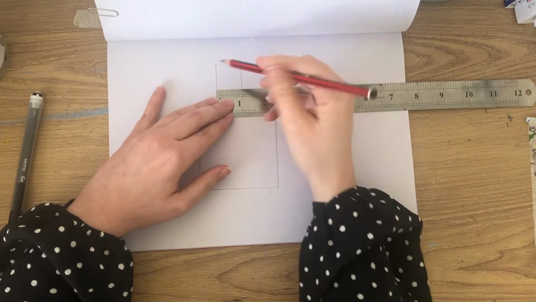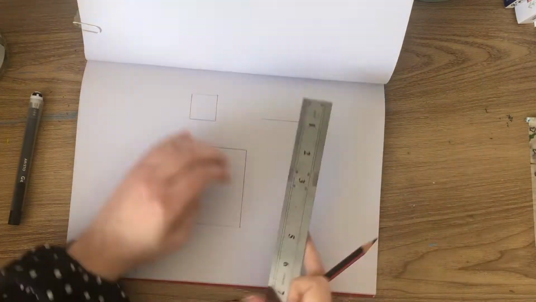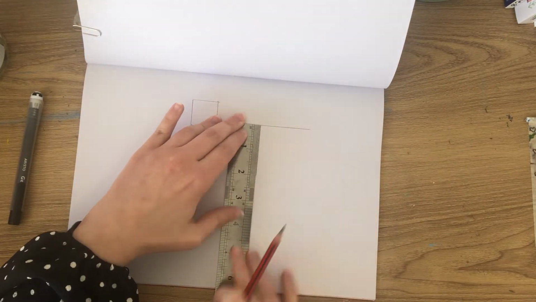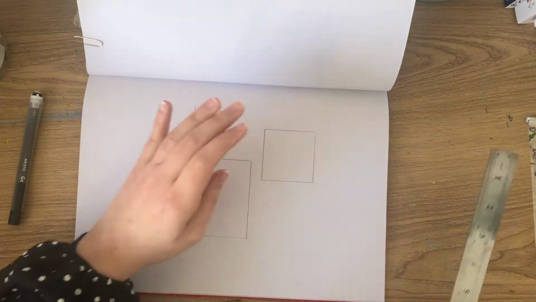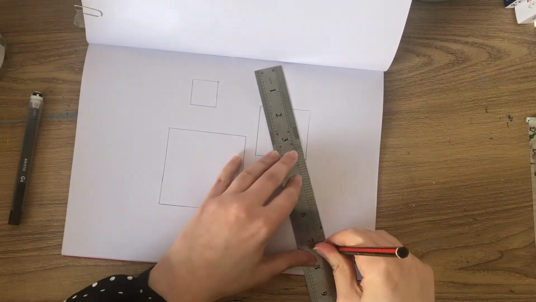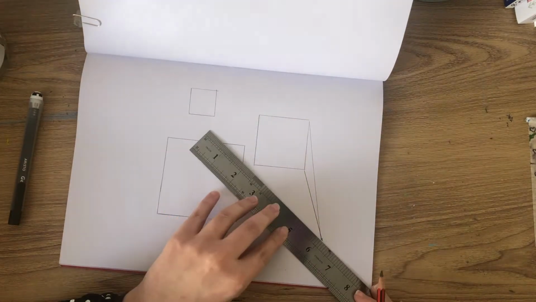Draw out some squares. 4 squares, essential that all sides are the same size. Goes without saying, really. And from each corner, I'm adding a line to my vanishing point. Now the vanishing point is really low in this drawing, and I've done that on purpose.